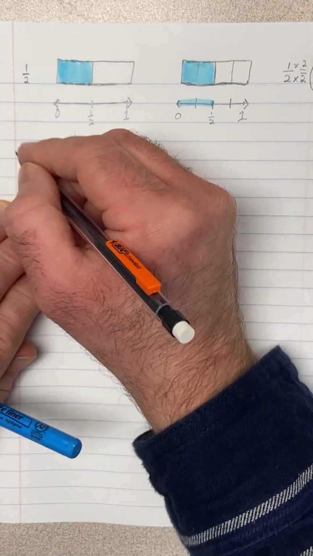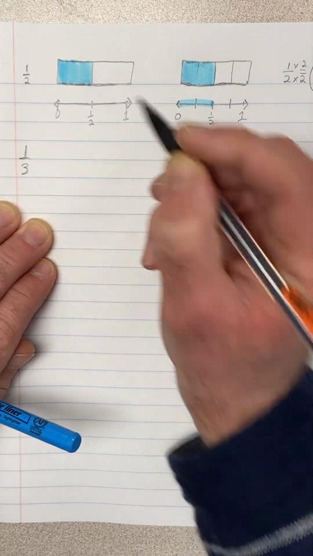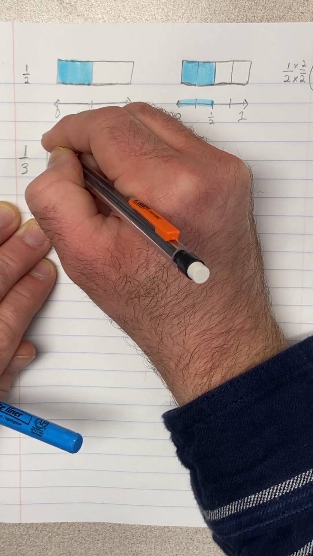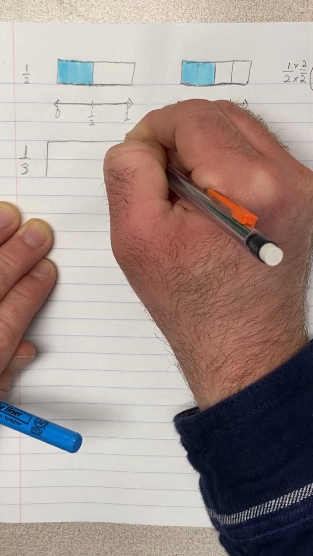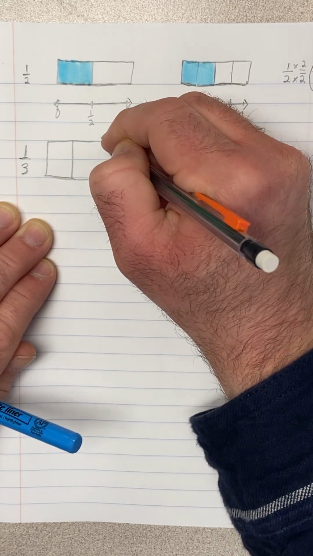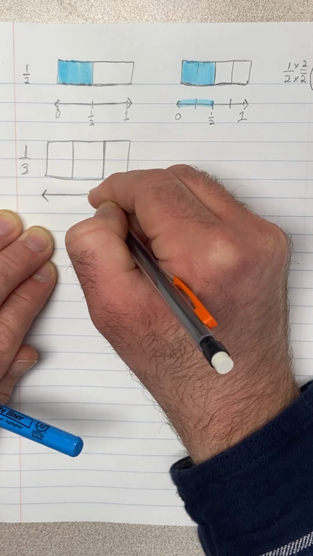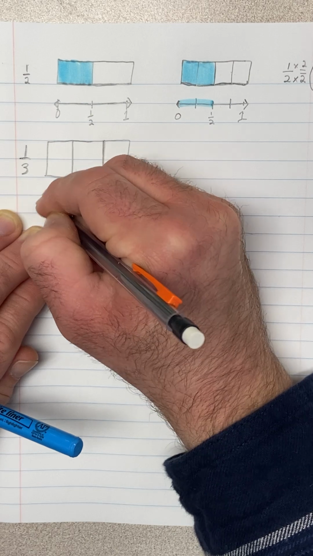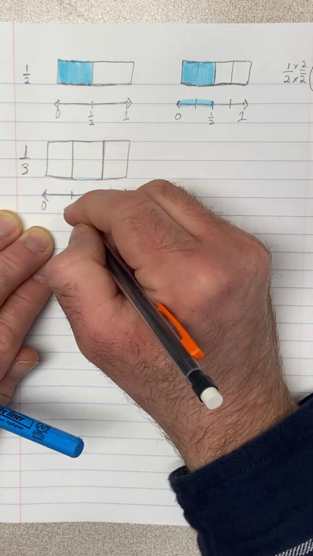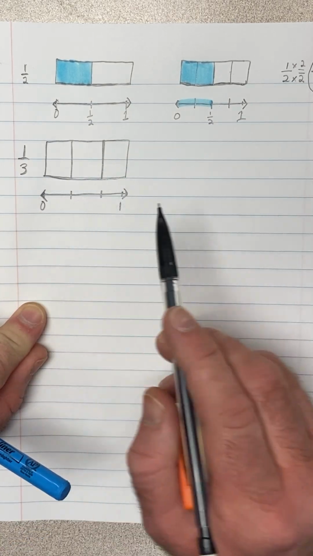Let's look at a few more examples. Let's look at the fraction 1/3. I have parted my area model into 3 pieces and my number line into 3 parts.